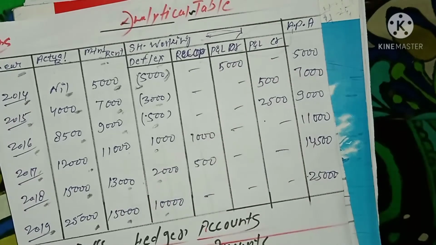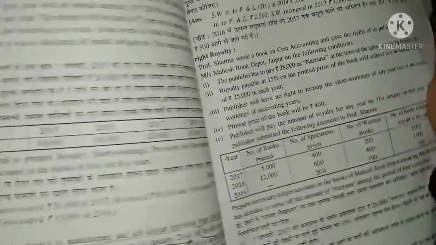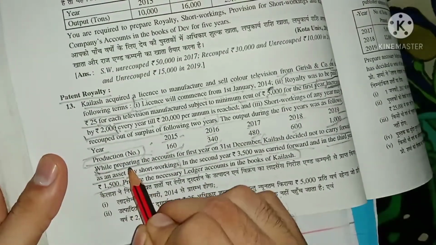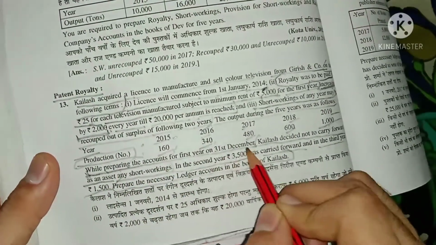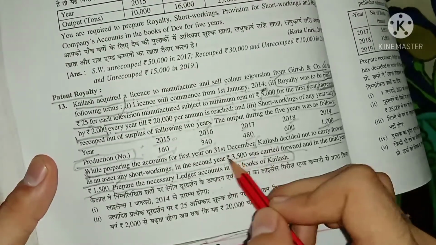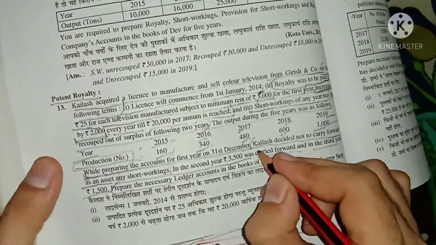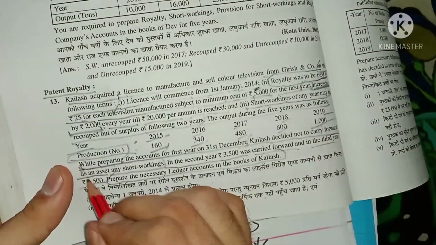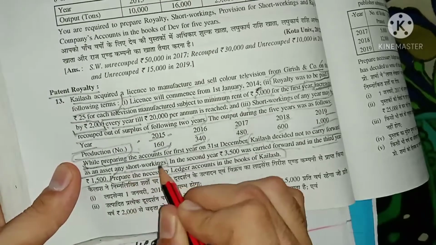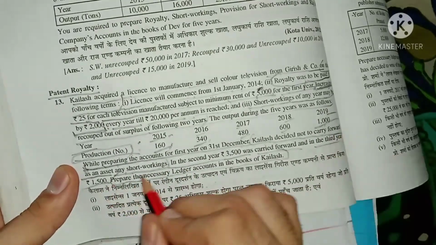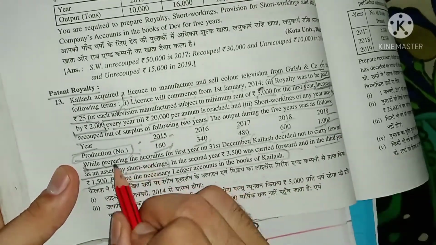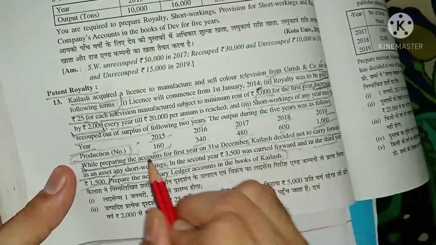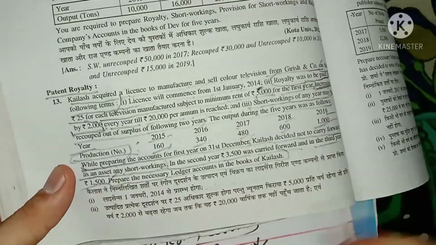So now, what is this second column? It is a bit different from earlier. See, the last line mentioned here says that while preparing the accounts of the first year on 31st December, just forget about this date, simply consider this line. Here Kailash decided not to carry forward any short working in the first year. In the second year, 3,500 was carried forward by the patentee. In the third year, 1,500.